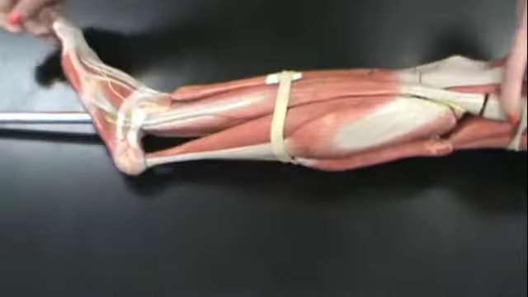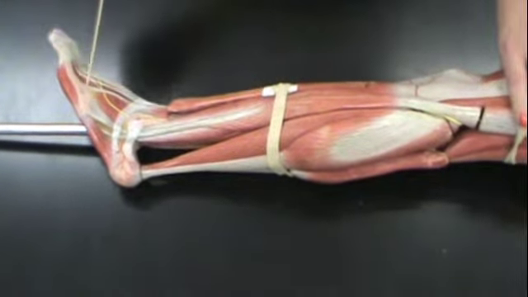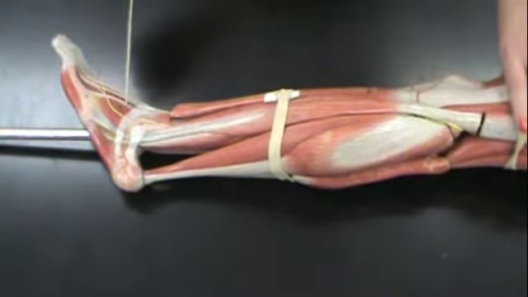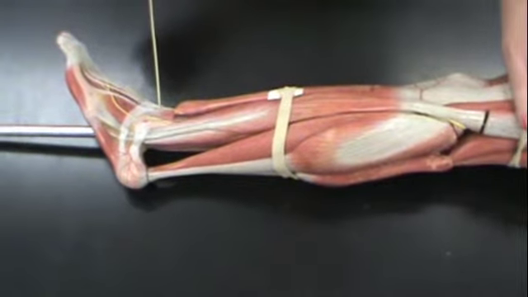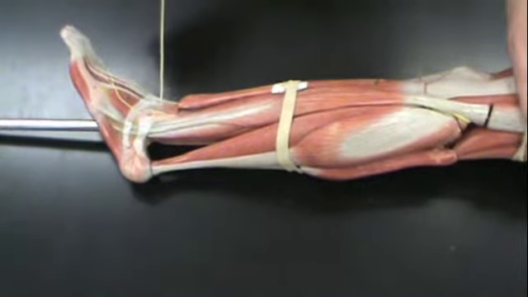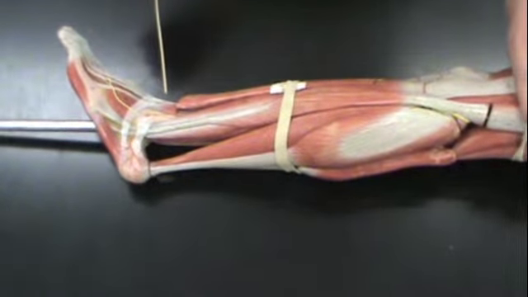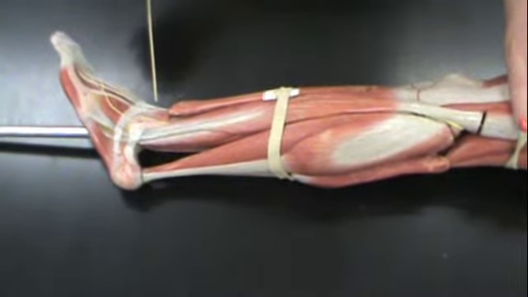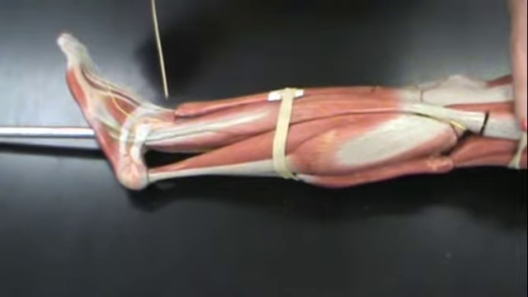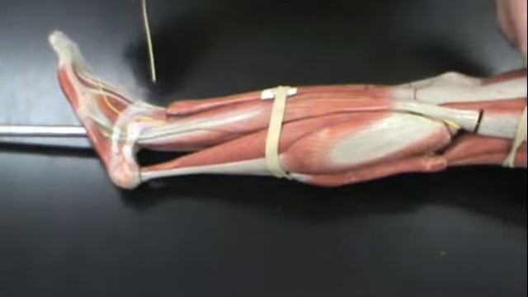The next muscle we have is the fibularis tertius, which is the tendon right here, and it runs deep to the extensor digitorum longus, so you cannot see it in this model. Its origin is the fibula, and its insertion is the metatarsal, and it also acts in dorsiflexion and eversion.